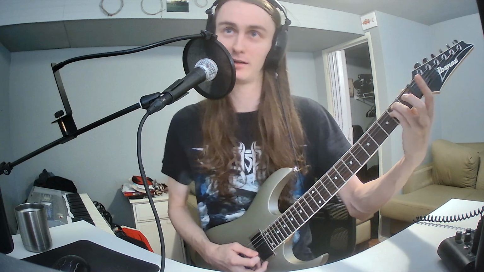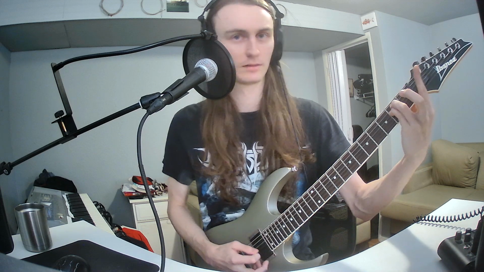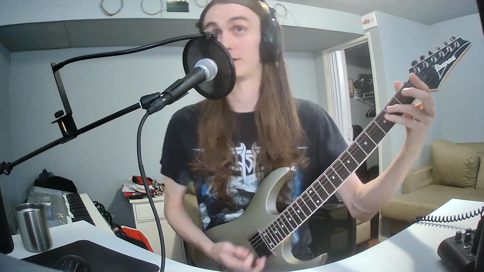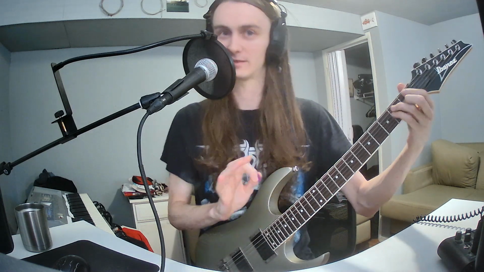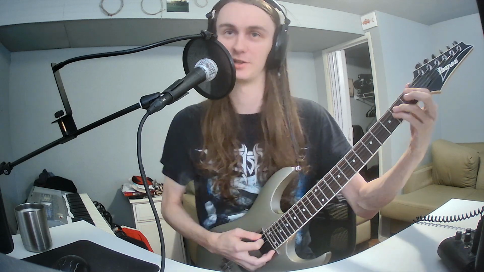Instead of going from here to here, we have this nice, oops, I played it wrong. See, it sounded a bit weird because I'm adding in another note that's outside the scale that wasn't the 1st interval. And that sometimes is risky. I wouldn't recommend that for this sort of safe transition move.